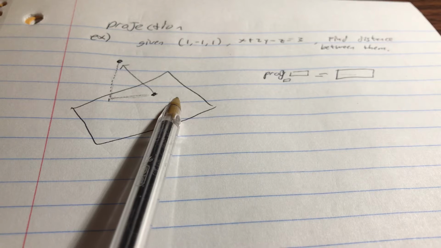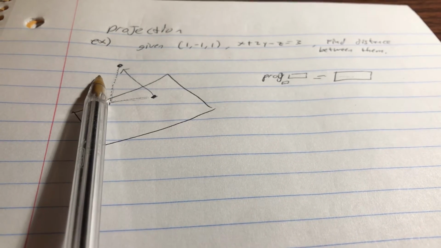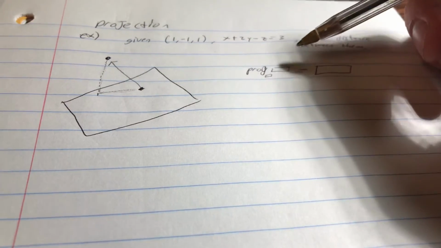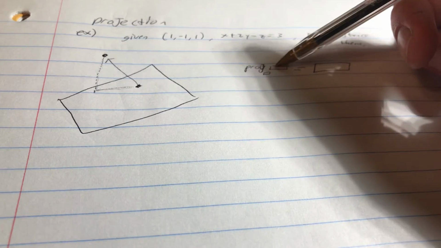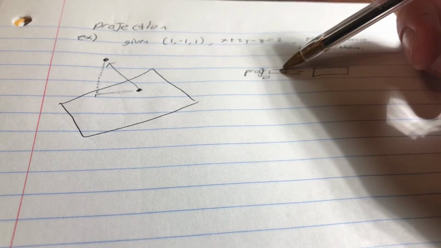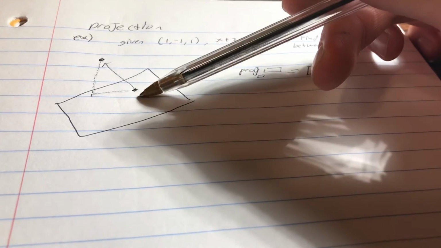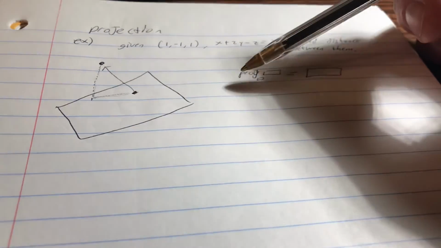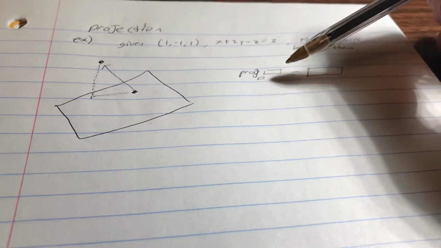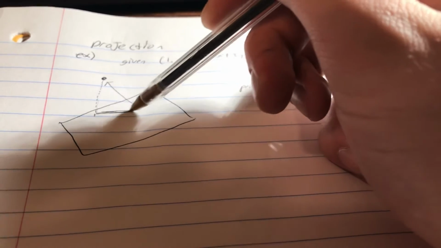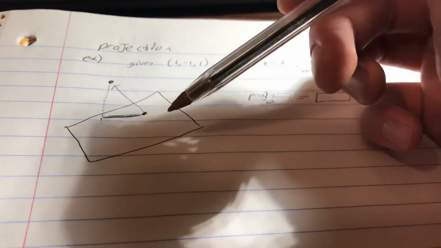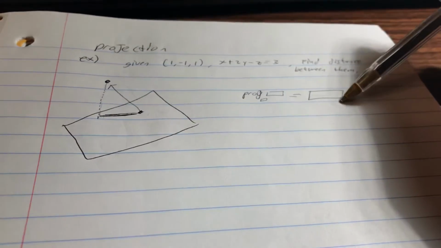So since we have a vector from a random point on the plane to a point in space, what we want to do is a projection. When we have a projection, we have some vector projected onto another vector. In this case, we're going to do the projection of the vector from this point to the point out in space onto the plane, and it's going to equal another vector. What that does is it takes this vector and kind of casts its shadow on the plane. So we now have this vector shadow on the plane. That's important.